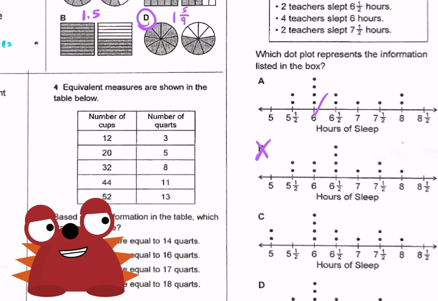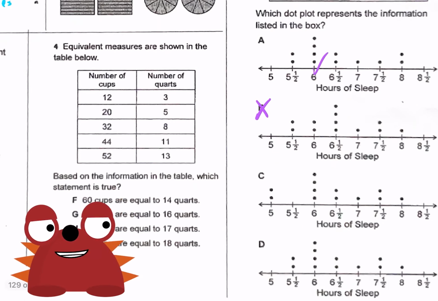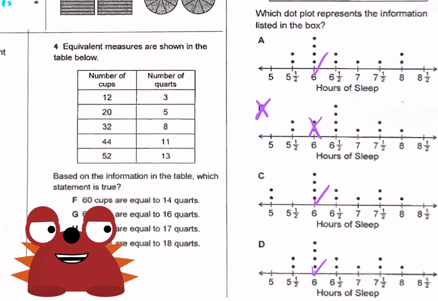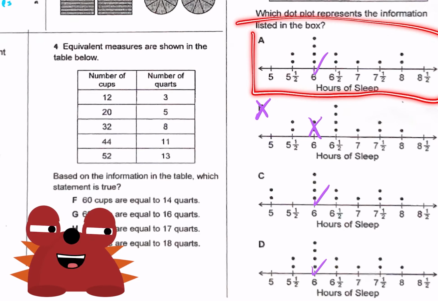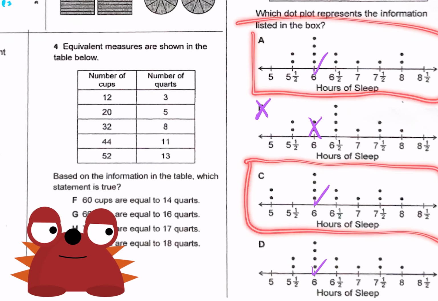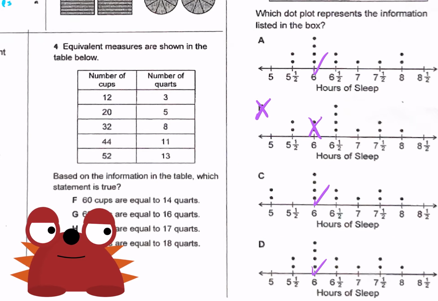So this one is good with 6. This one is good. And this one is good. This one does not work. Now, I'm going to go over here and compare choice A with choice C. I see that over here, 5 hours has no teachers. And here, 5 hours has 2 teachers.